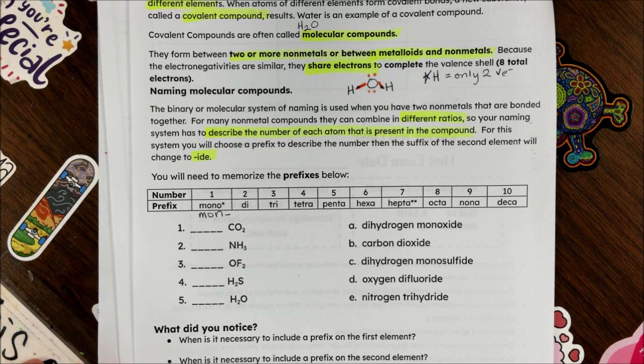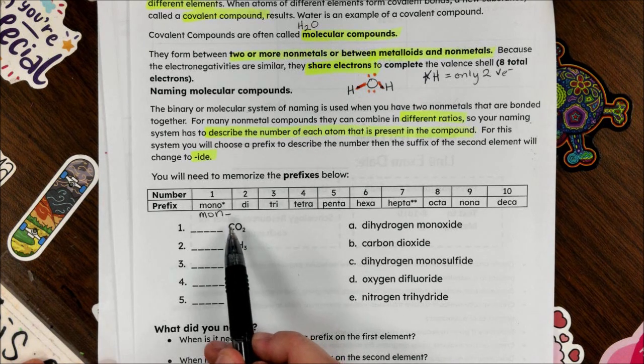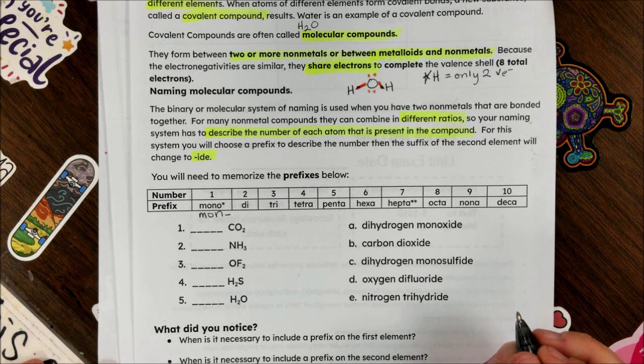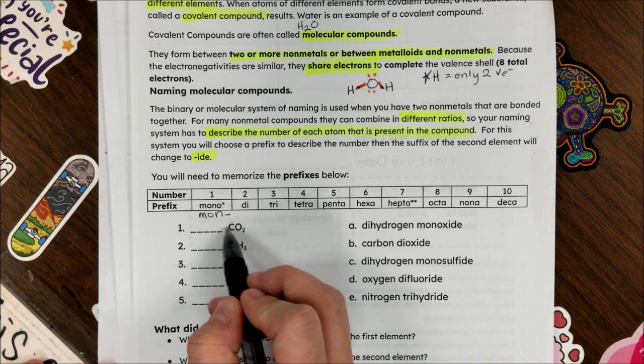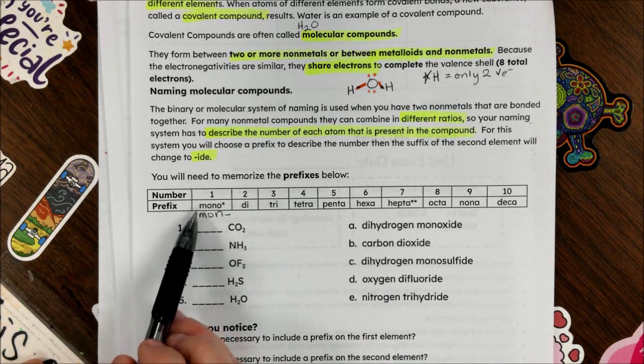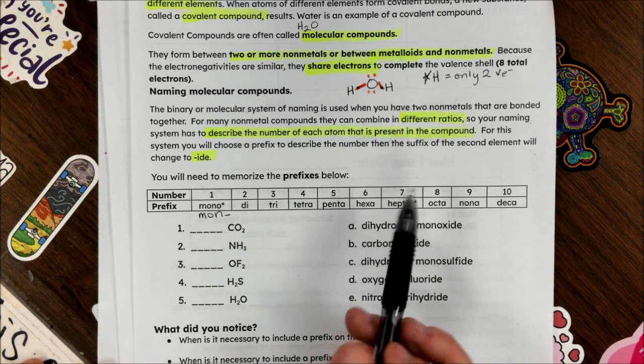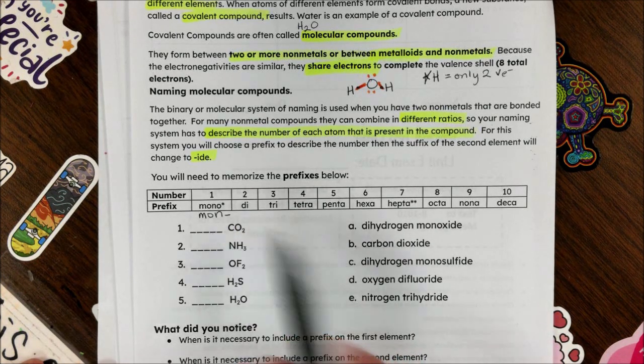Our first example is CO2. Now, for your very first element, you are not going to want to start with the number. If your first element only has 1, you're going to leave mon off, or mono off. But I think that's our only kind of special thing that goes there. So we can look at CO2. So all we have to do is find the names for them.